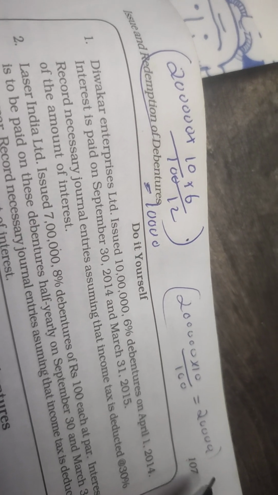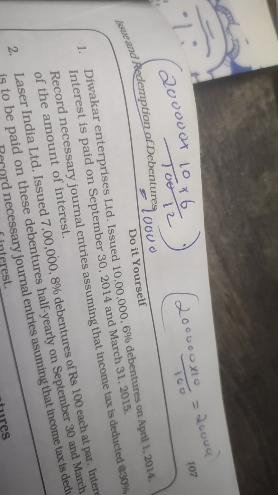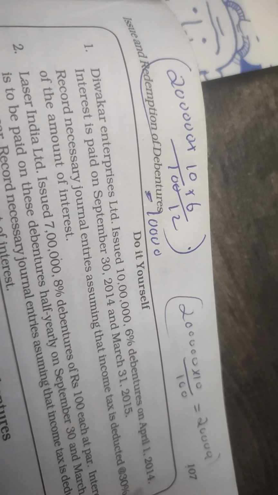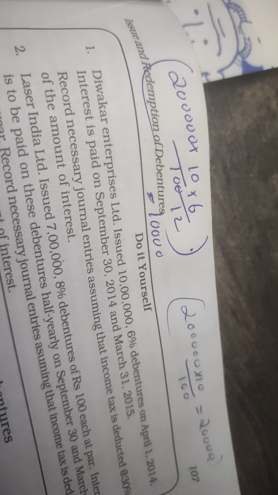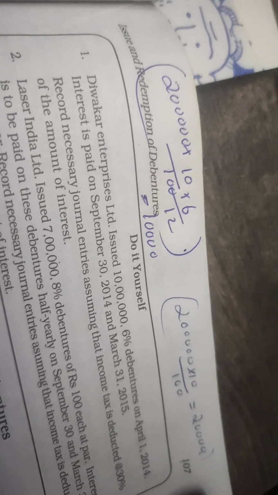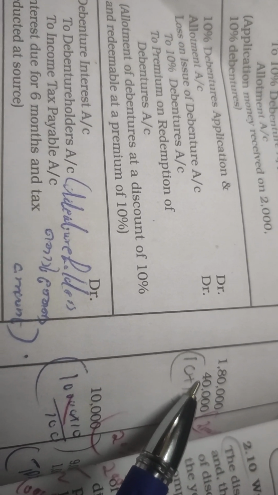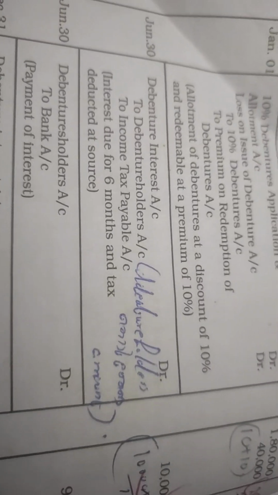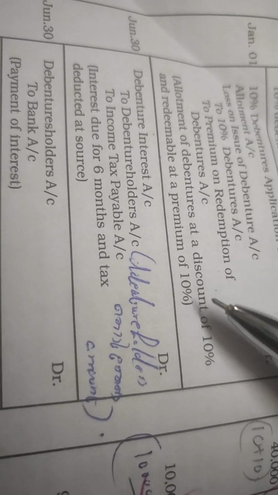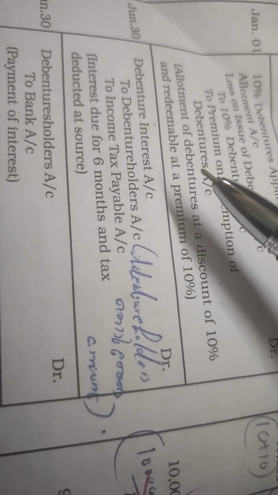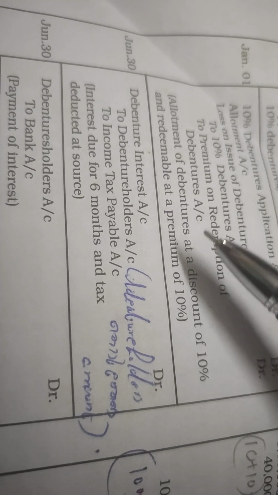As I said earlier, the loss will be 20,000 plus 20,000, the loss on discount and the loss on premium, so the amount will be 40,000. The narration will be: allotment of debentures at a discount of 10% and redeemable at a premium of 10%.